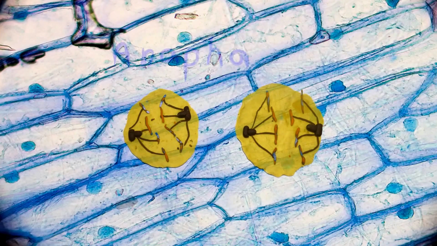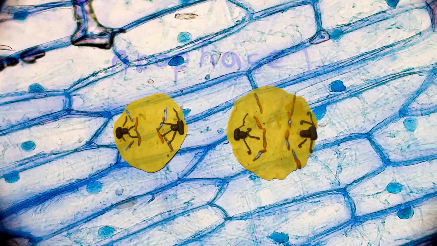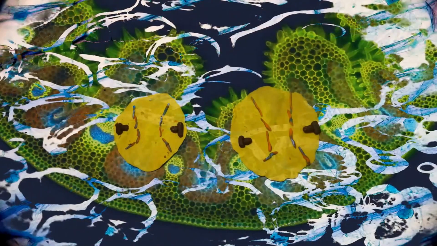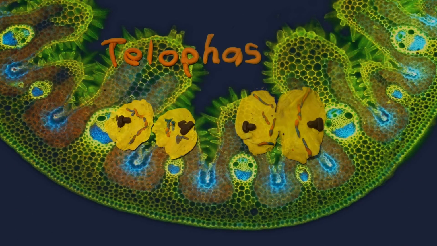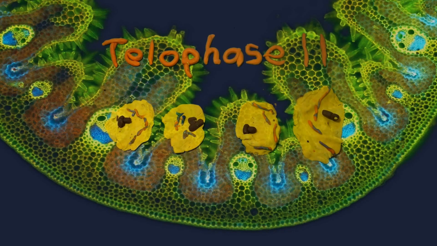This is the process of anaphase 2. The chromatids are getting pulled apart to opposite sides of the cell and prepare to divide. Now the spindle fibers disappear and chromatids begin separating into individual gametes. The cells begin to divide.